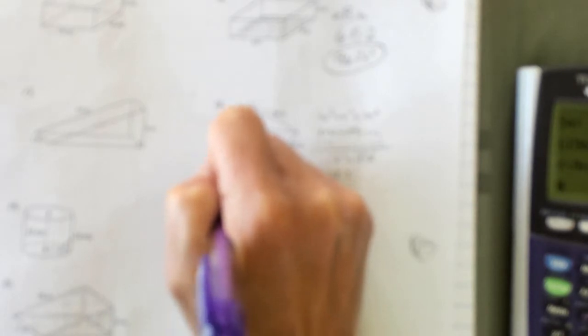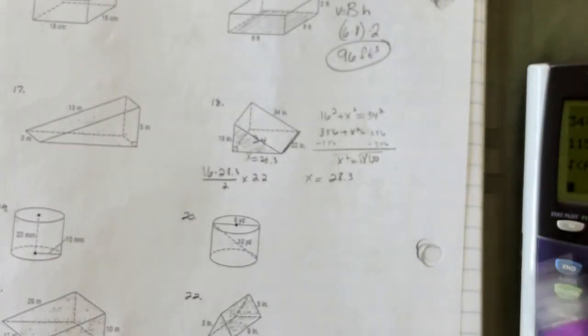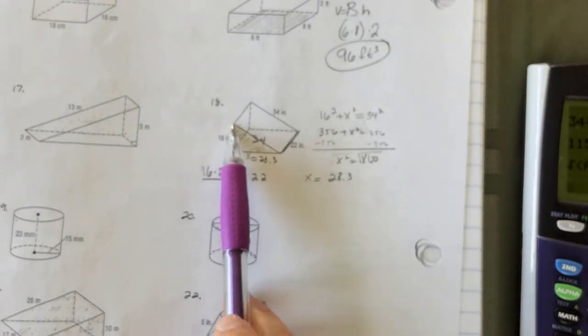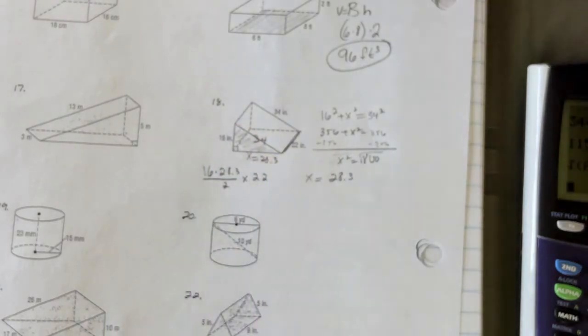Now we can find the area of our base. 16 times 28.3 divided by 2. And then we're going to multiply it times 22 inches for the height. So this 16 times 28.3 divided by 2 is the area of the triangle, base times height divided by 2. That's the area of our base.